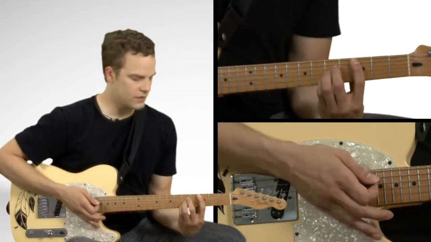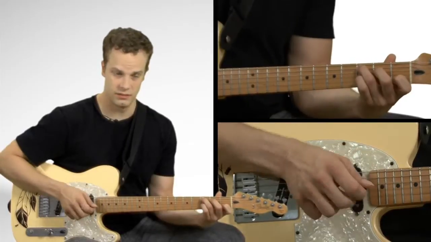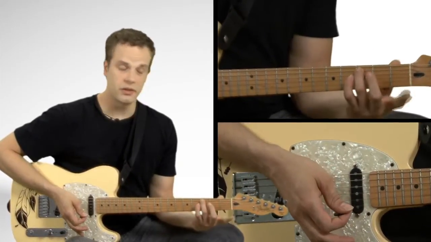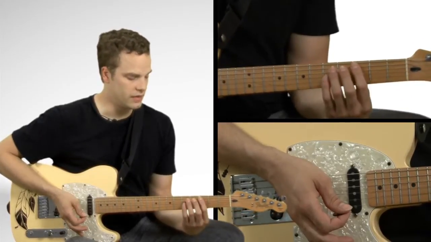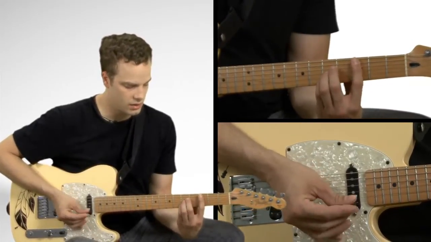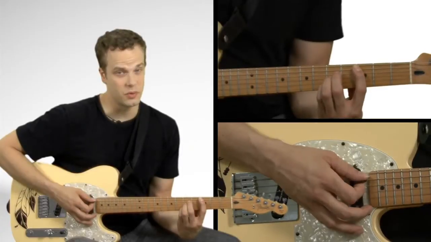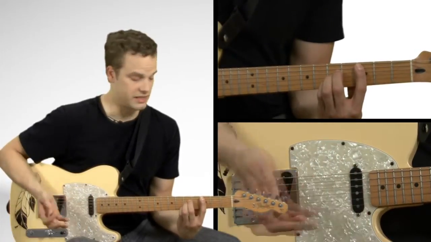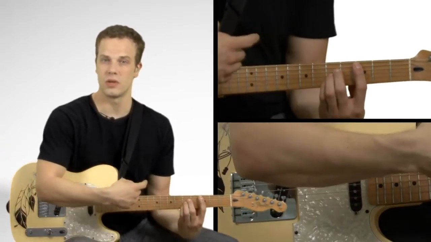Right? So if this is a C and your root note is right here on your 3rd fret on your A string, that same root note is going to apply to our A chord, our A-shaped chord that's actually a C. And it's going to be a C as well. It's the 2nd chord in the sequence.